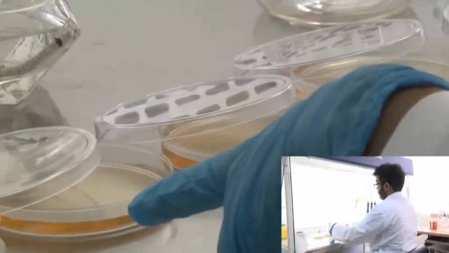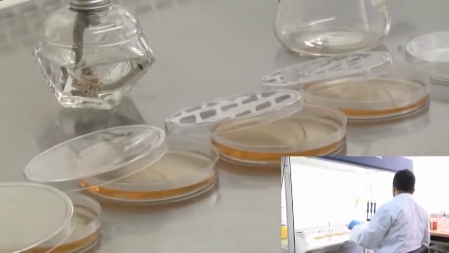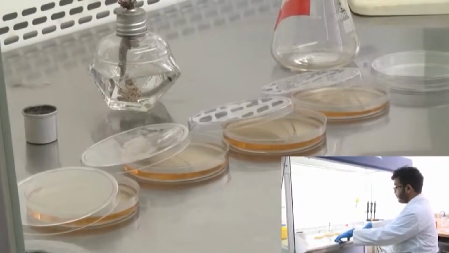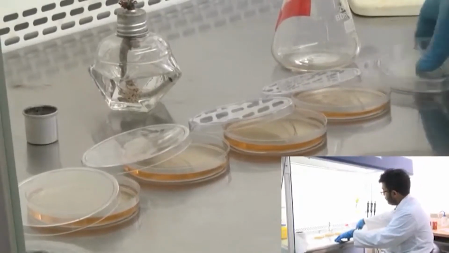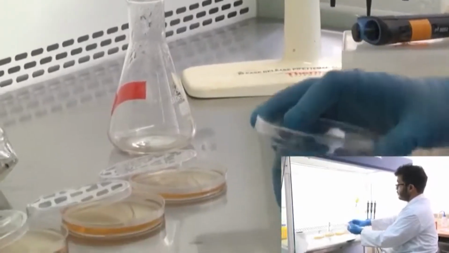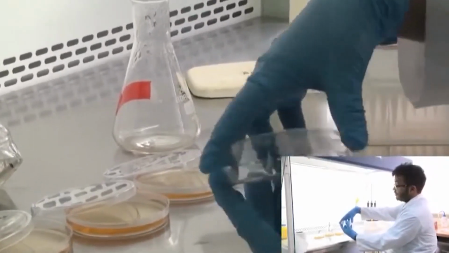Poured 4 plates, and we are going to let these solidify. It is going to take some time for these plates to solidify. So, what we did was we had taken this plate. This was a sterile plate. I am not pouring media, but I will just open it to show you what it is like.